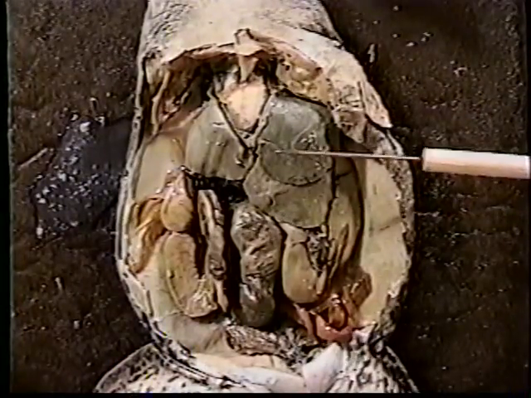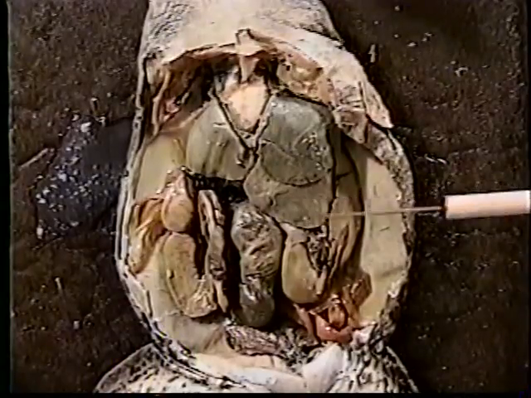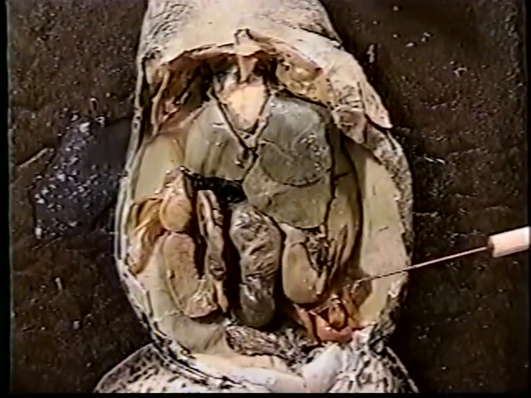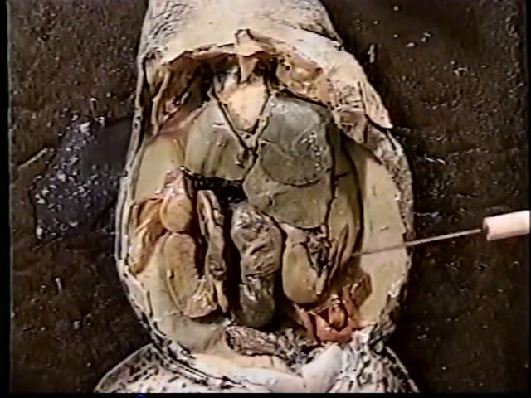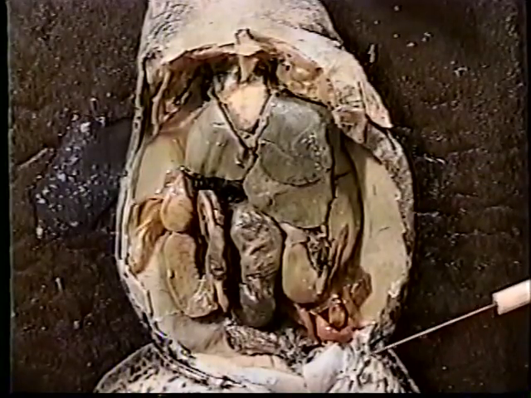In order to get a better view of the heart, we're definitely going to have to remove the livers. And while doing this, we will open one of them so you can get an internal view of what the inside of one of the livers looks like.